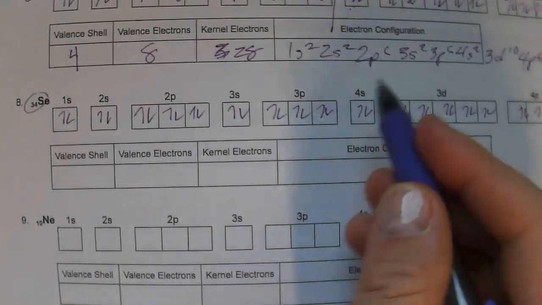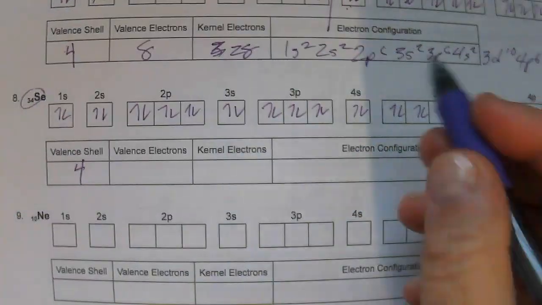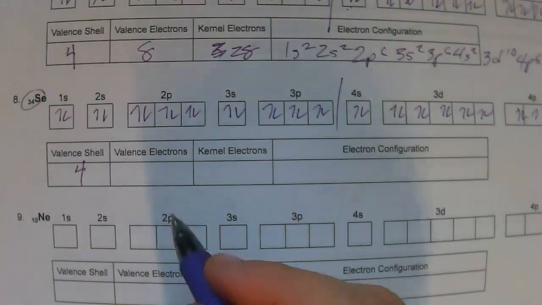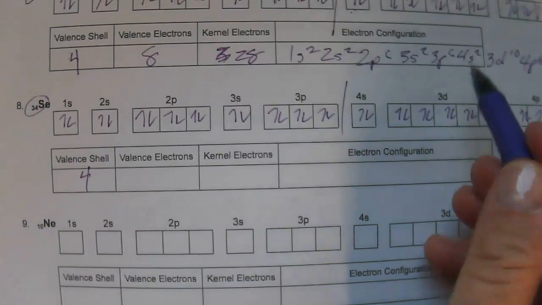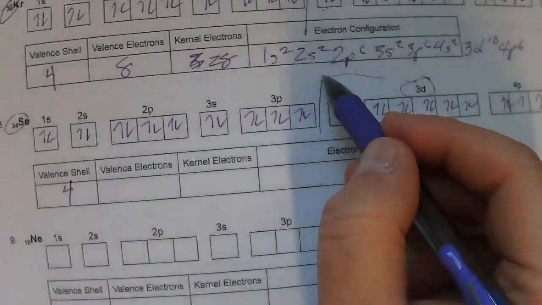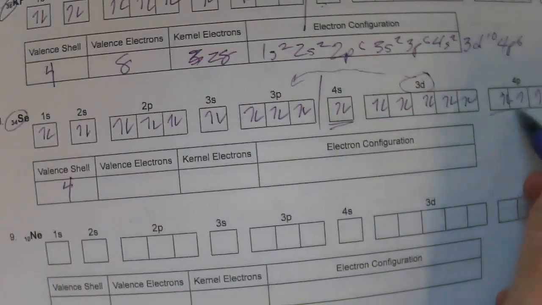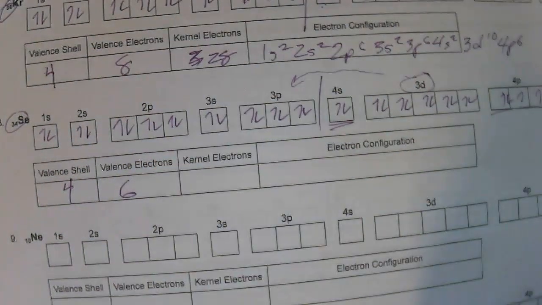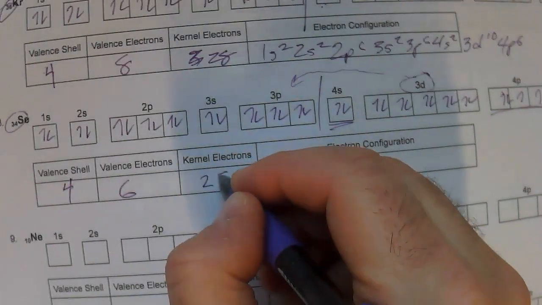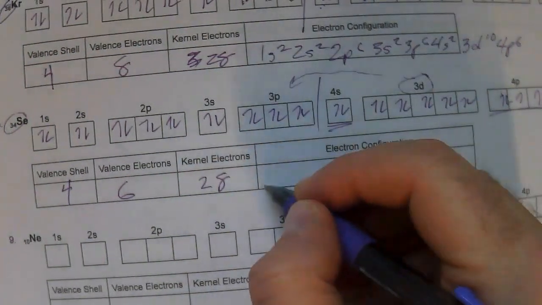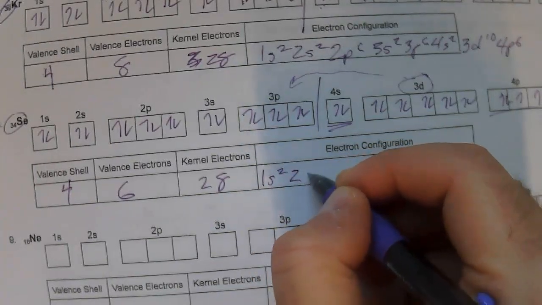The valence shell is going to be very similar, same idea. Valence electrons now, remember that these 3d's count as part of the 3, so if we look, we only have this and this, so that's going to be 6 valence electrons. It's still going to have 28 kernel.